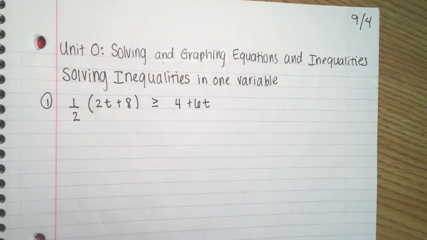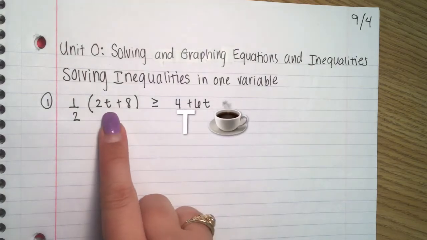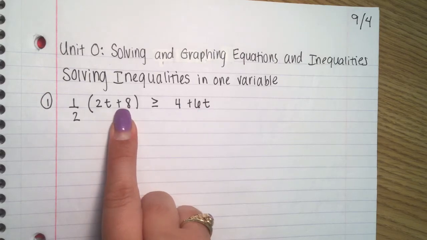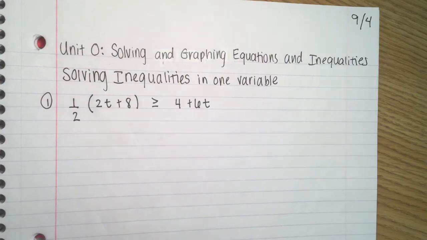Today we are talking about solving inequalities in one variable. I like to write my letter T as in spill the tea with a little curly Q underneath so that you can tell the difference between a T and a plus sign. I like to start with some steps.